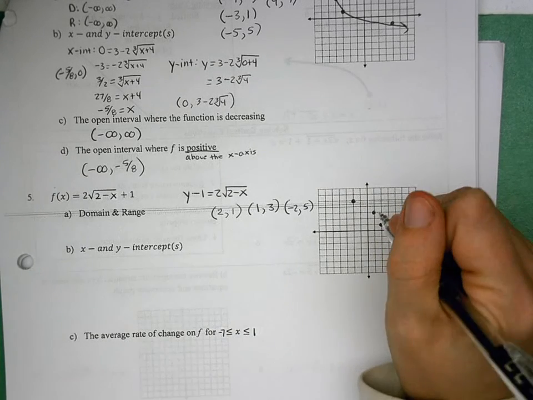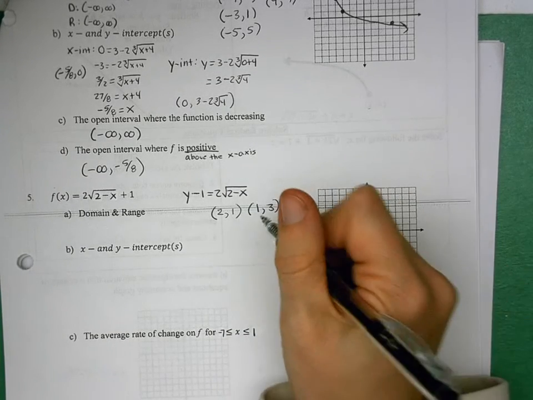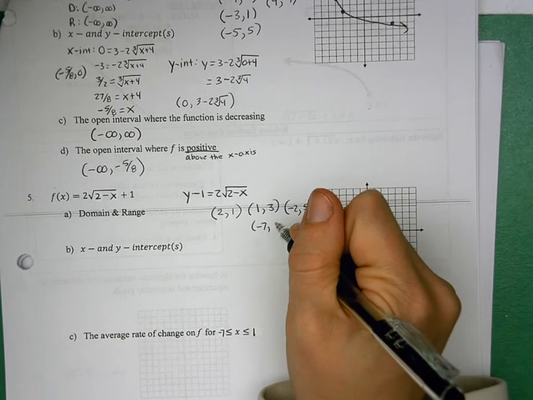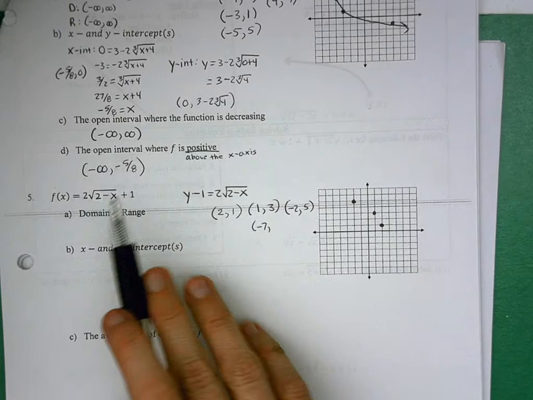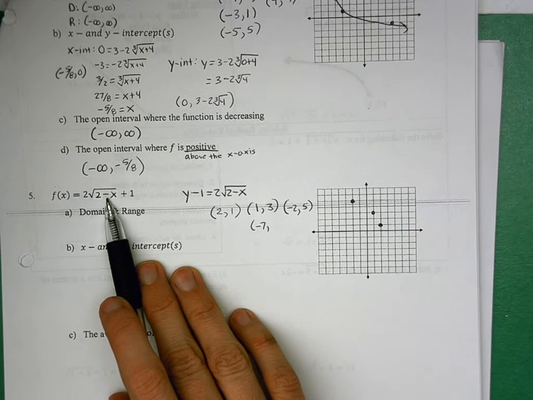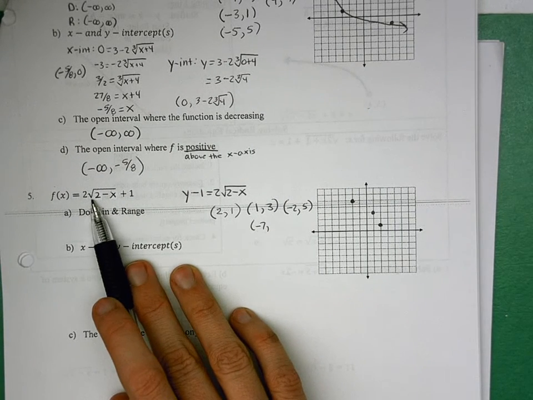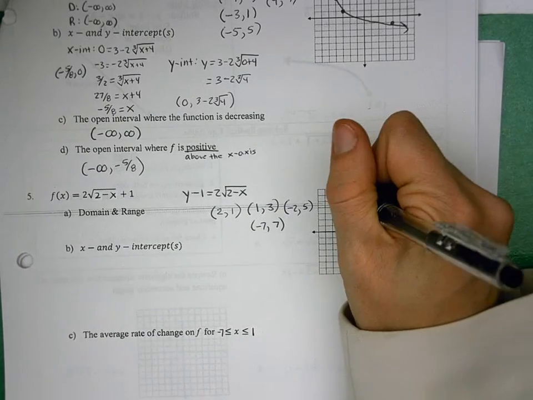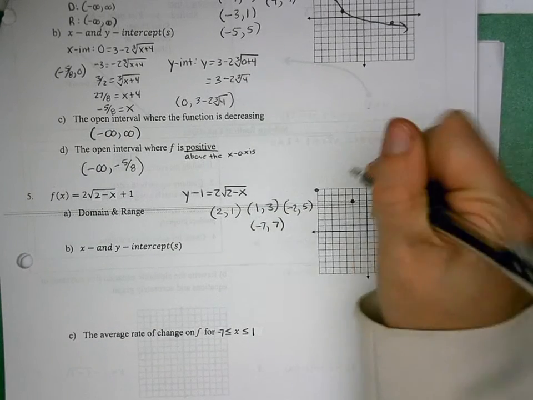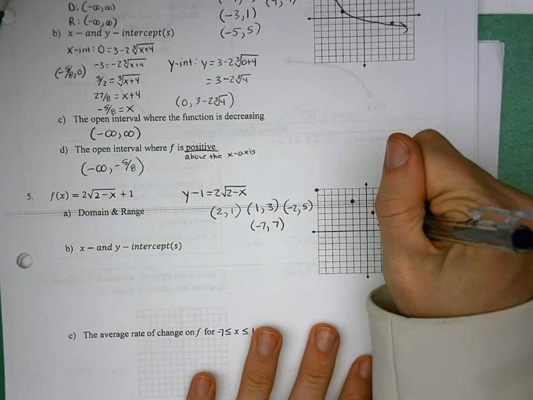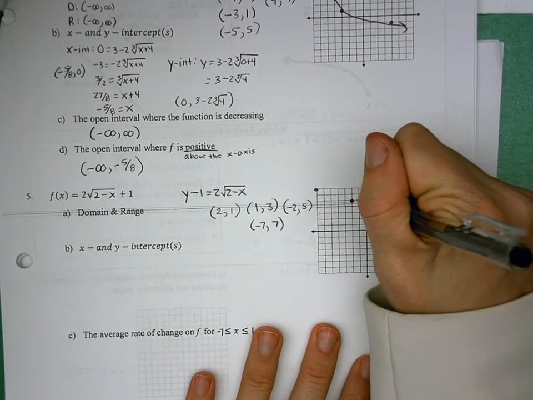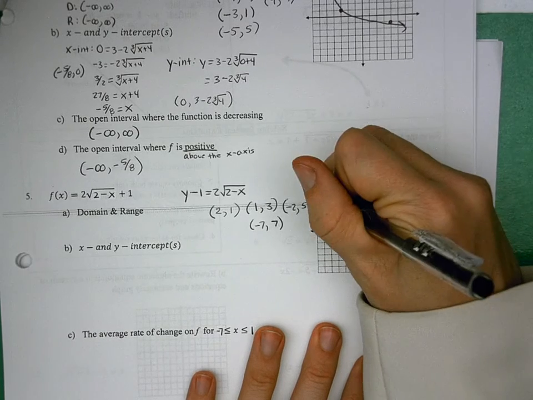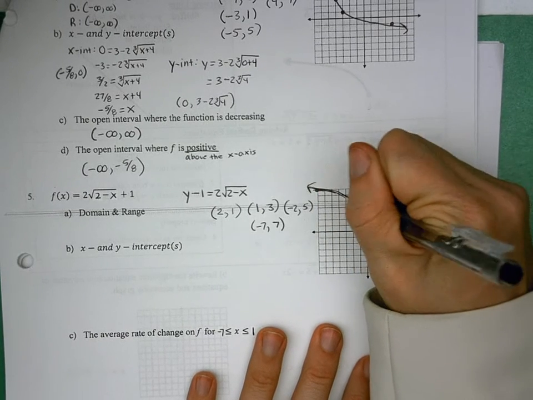You also could plug in negative 7 if you wanted to, for good measure. If we plugged in negative 7, we'd get root 9, which is 3, times 2 is 6, plus 1 is 7. And so you could plot that point as well if you wanted to. Okay, so you've got your little square root function there passing through your points.